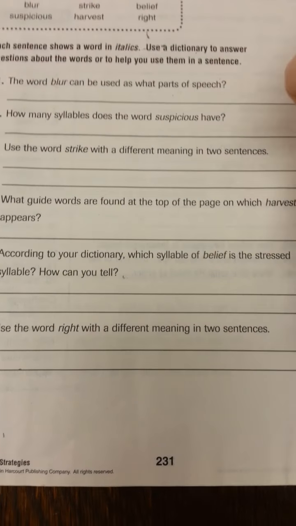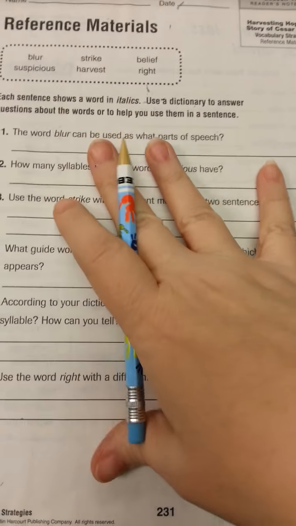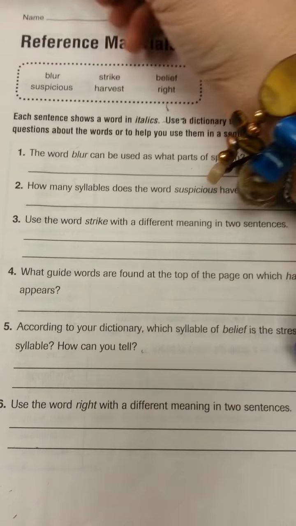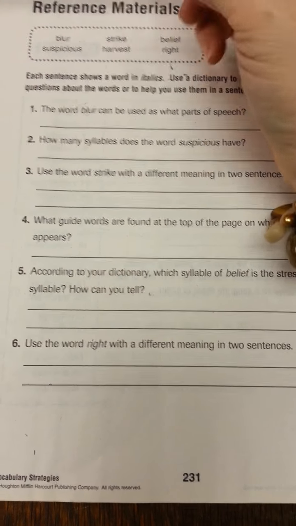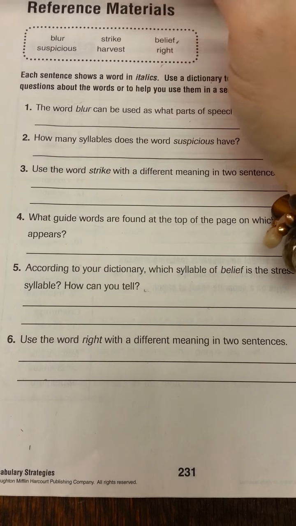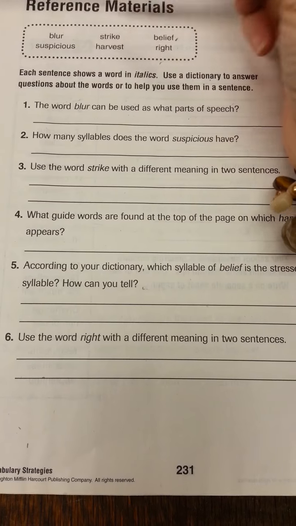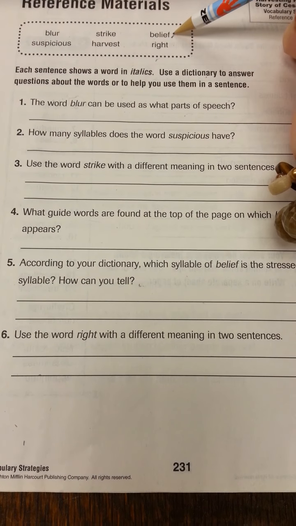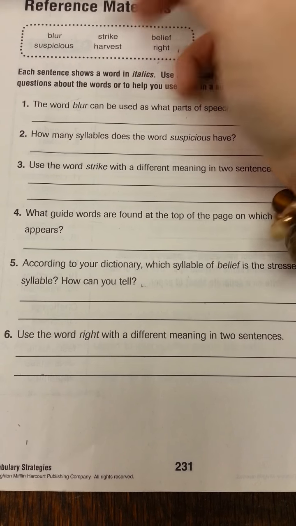Okay, page 231. 231 is about reference materials, and we talked about these yesterday. Don't forget to put your name on the top of your paper. Okay, let's look at our words here. We've got blur, suspicious, strike, harvest, belief, and right.